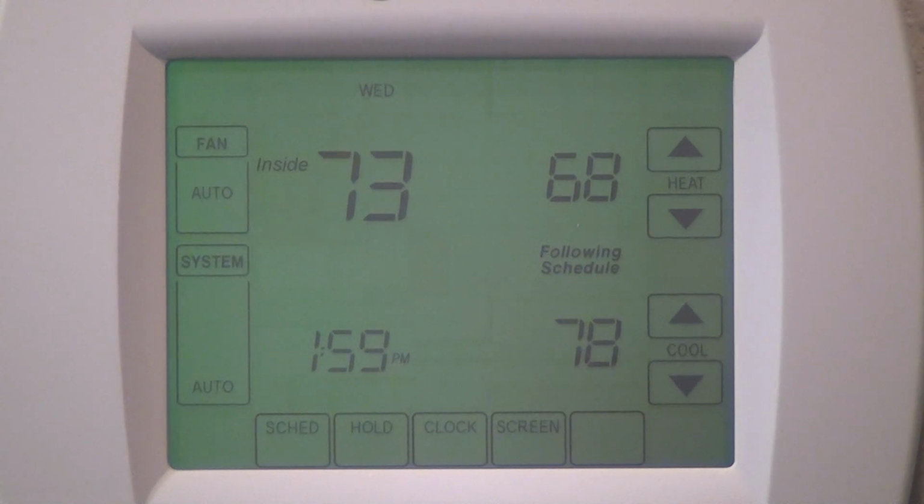The schedule for this time period is 68 for the heating setting and 78 for the cooling setting. What this does on the auto changeover feature would be for spring and fall, it will automatically turn on the heat when the temperature drops below 68, or turn on the air conditioner when the house warms above 78.